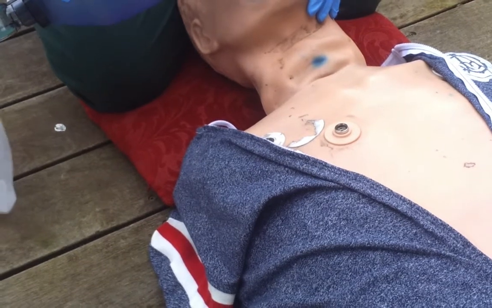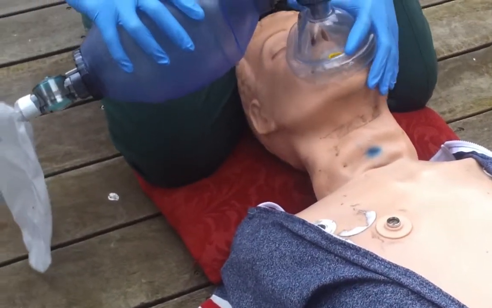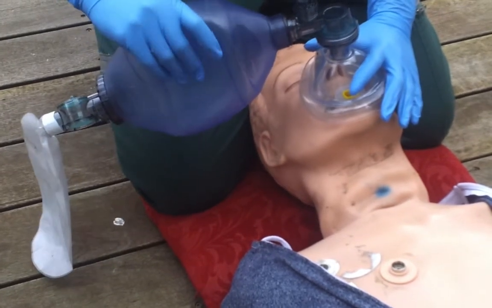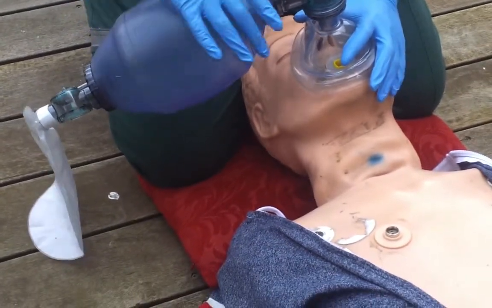A common error with this technique would be if there was not a good seal and the air was escaping out the side. There would be no rise and fall of the patient's chest and he would be not receiving adequate oxygen.